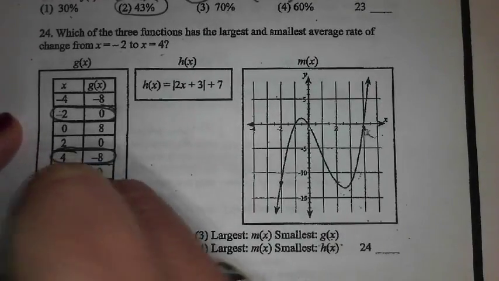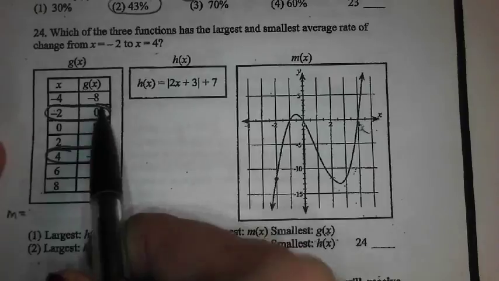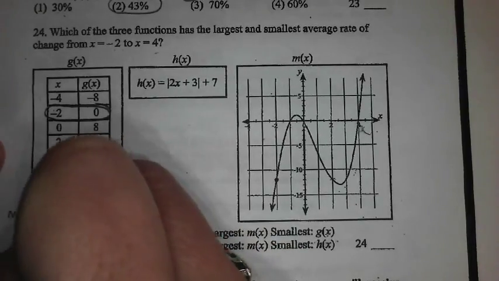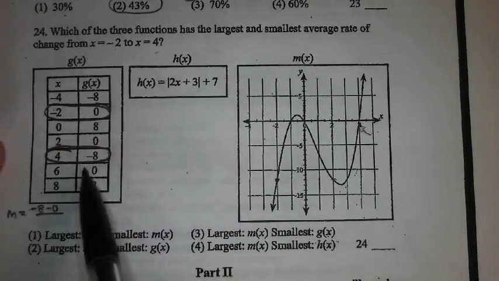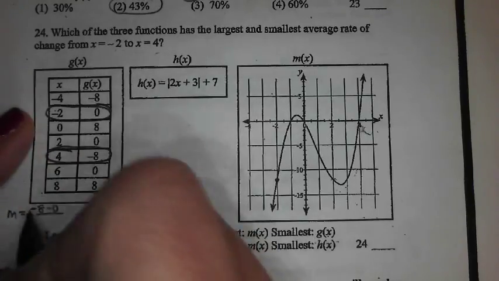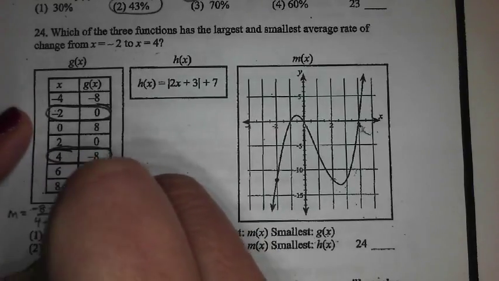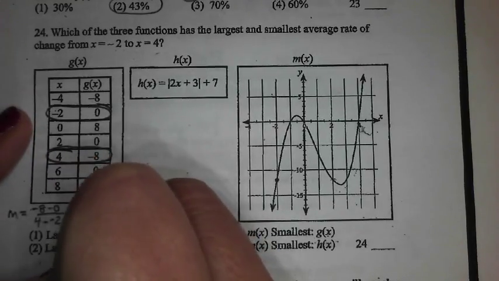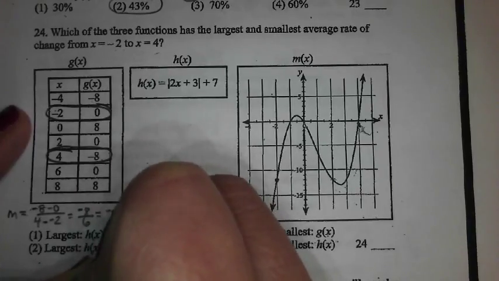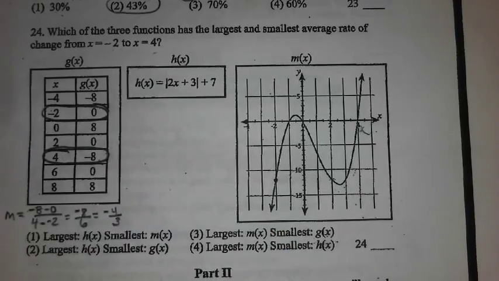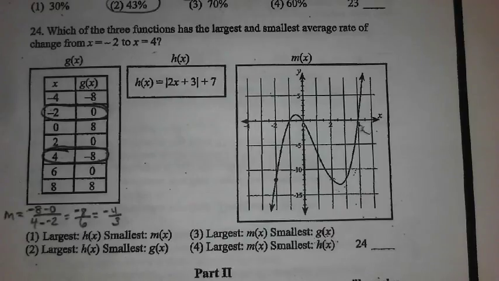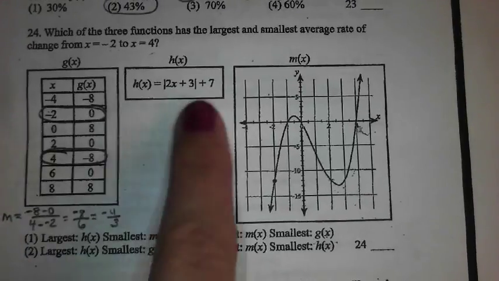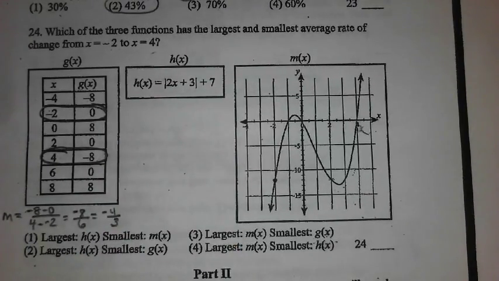So m equals y2 minus y1, which will be -8 minus 0, over x2 minus x1, so 4 minus -2. That's -8 over 6, which reduces to -4/3. So that one's nice and simple because we have the x and y coordinates on both. If you're given the equation, you don't.